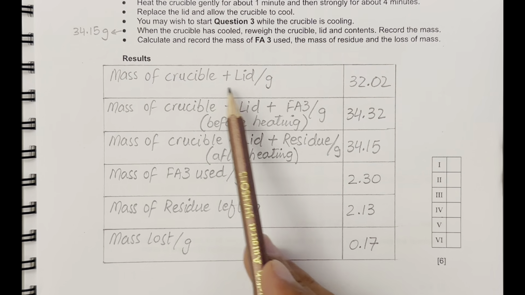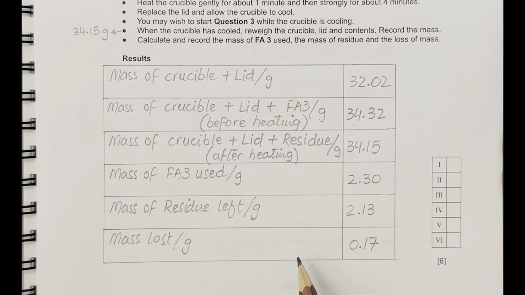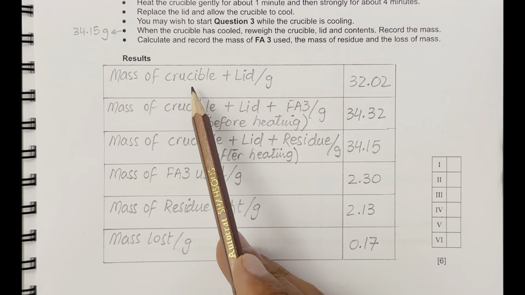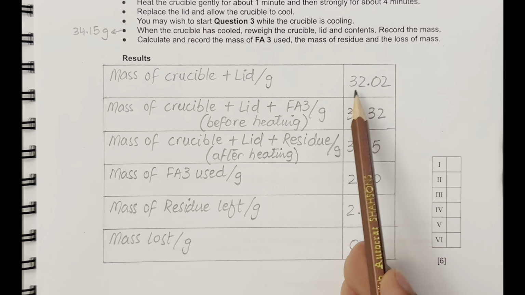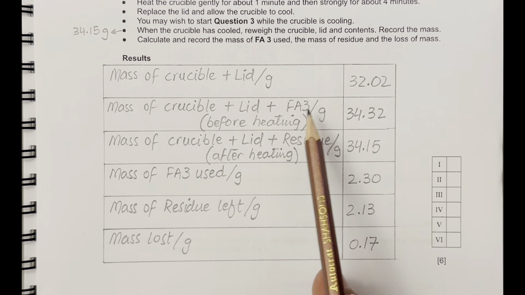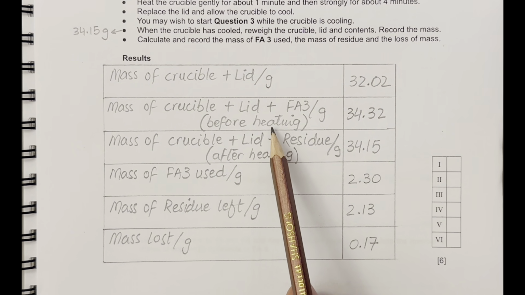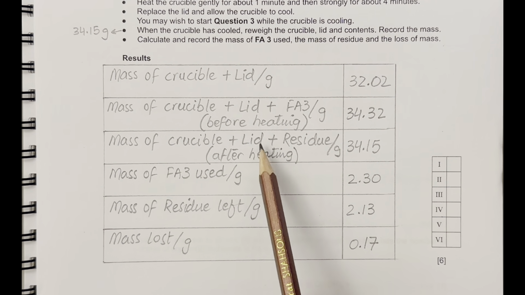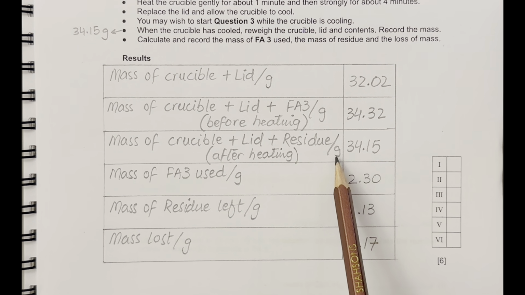So all the observations of masses are recorded in the form of a proper table. While drawing this table, remember to write the masses in this way: mass of crucible plus lid in grams, then mass of crucible and lid plus FA3 before heating in grams, then mass of crucible plus lid plus residue which is left after heating in grams.